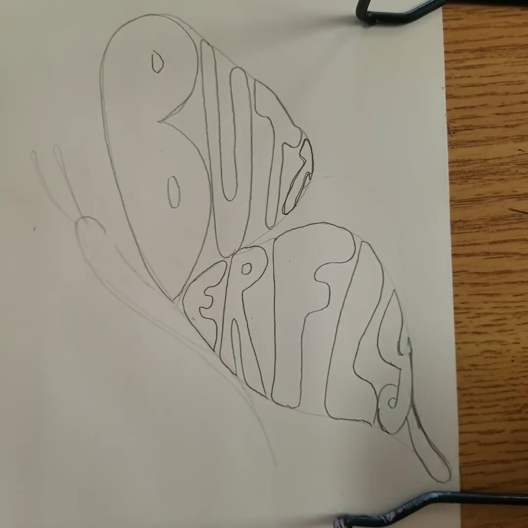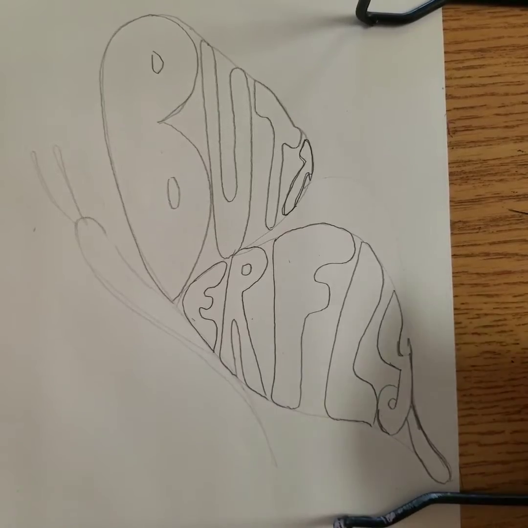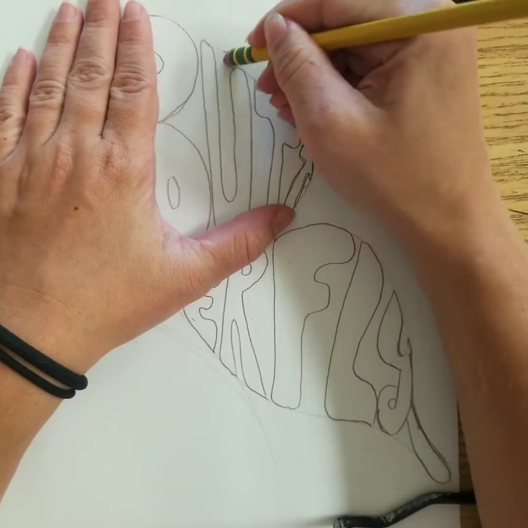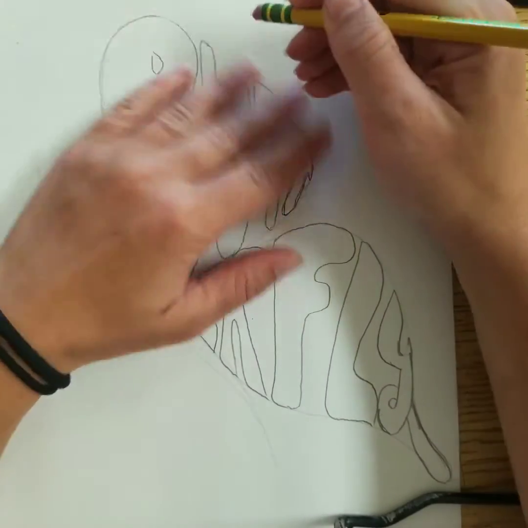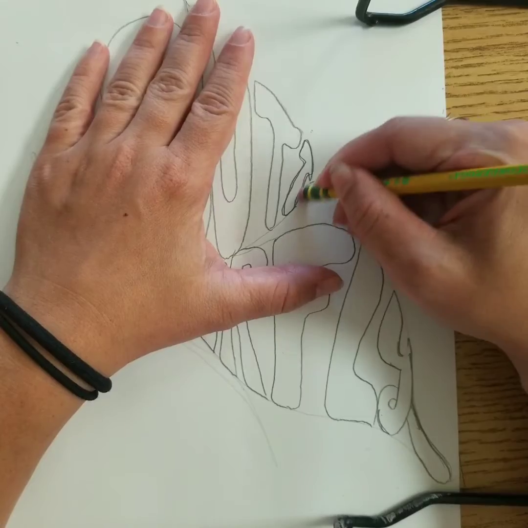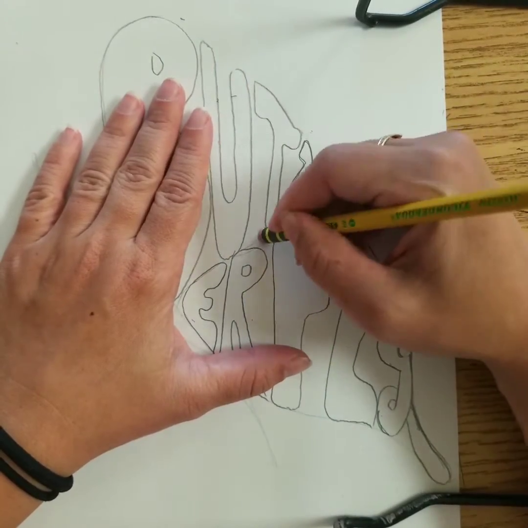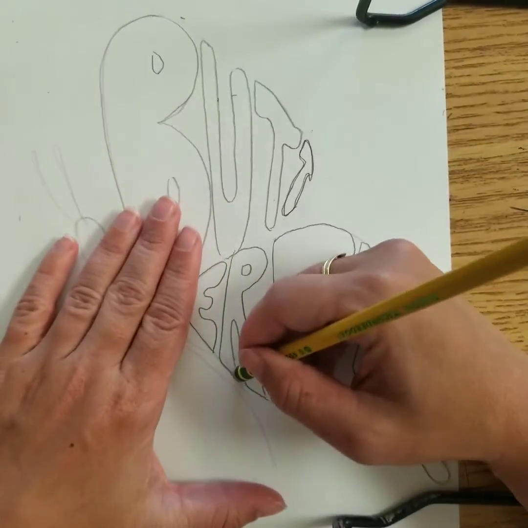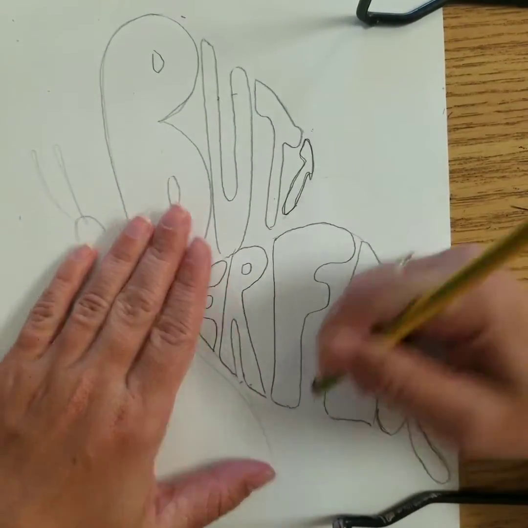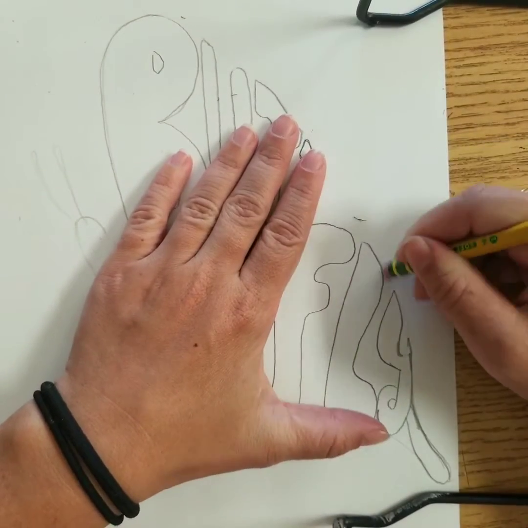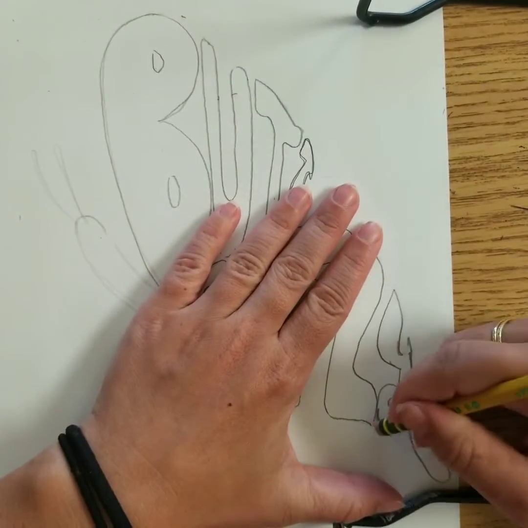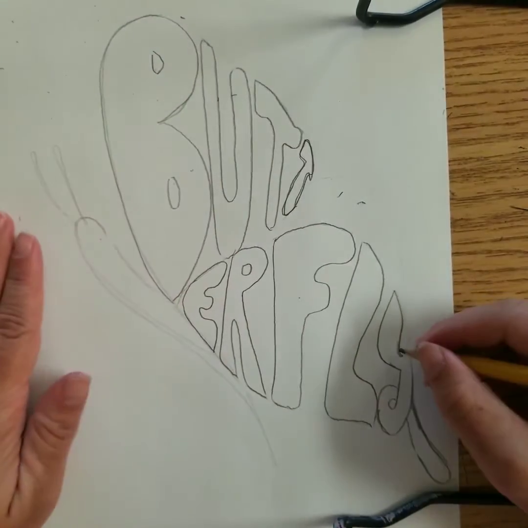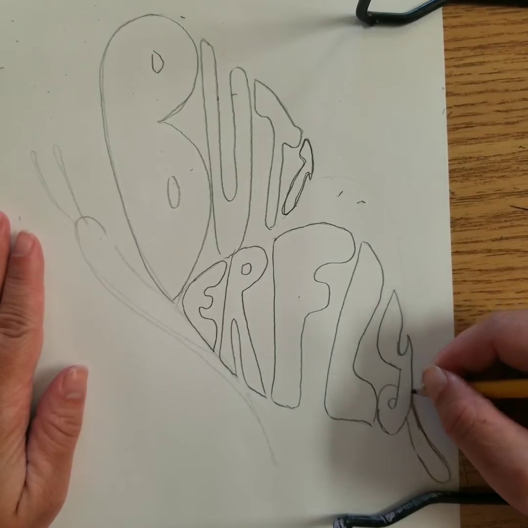Okay, so now once you have the letters in, what you're going to do is erase the outline. So I'm going to come through my wings and erase that outline, any part that is not touching the letter or is not the edge of one of my letters. So this is called an implied line. You get the idea of a line being here even though there's not actually one present. Your eye creates that connection and finishes out that picture for you. It is what's happening there.